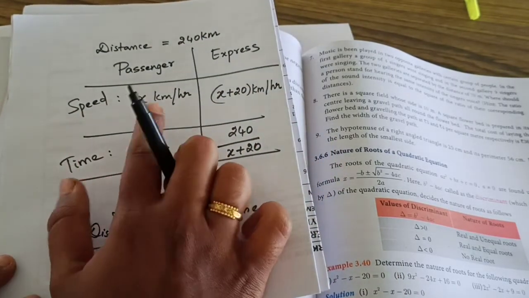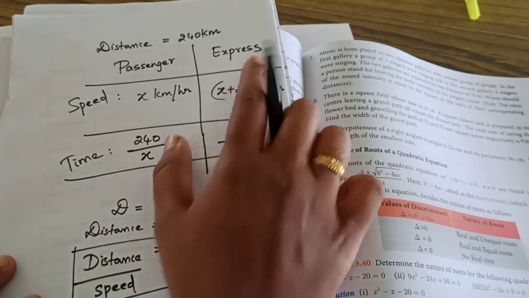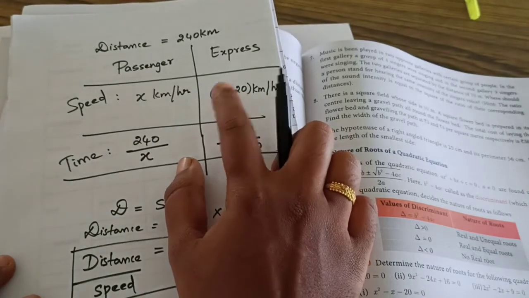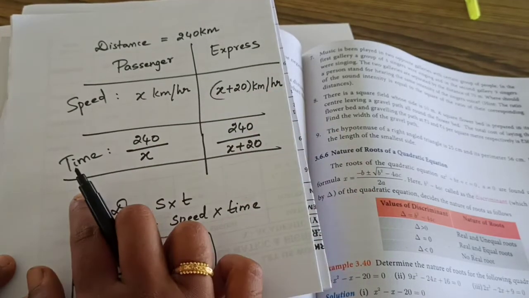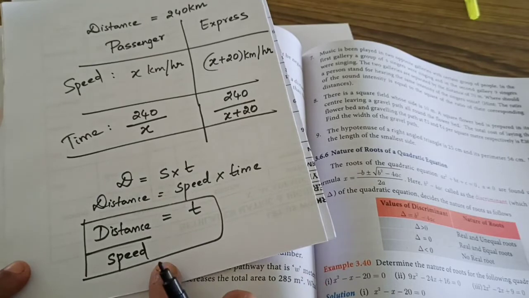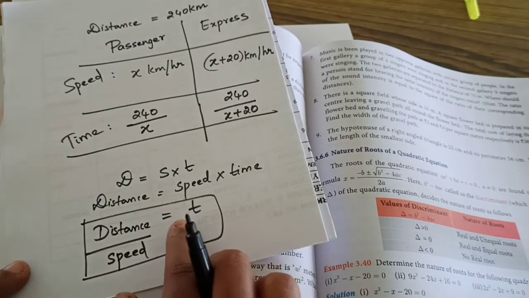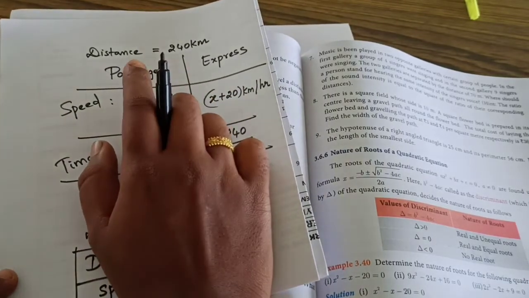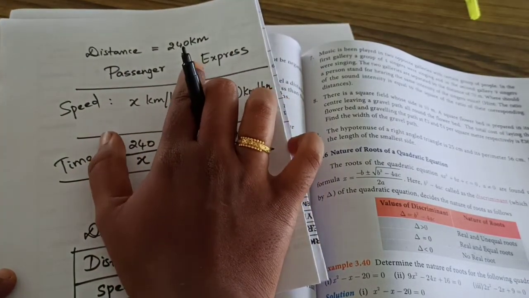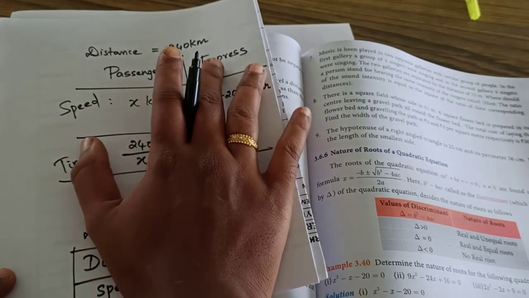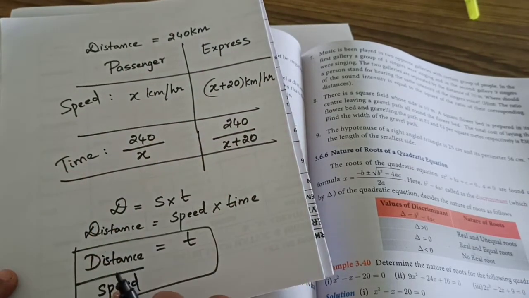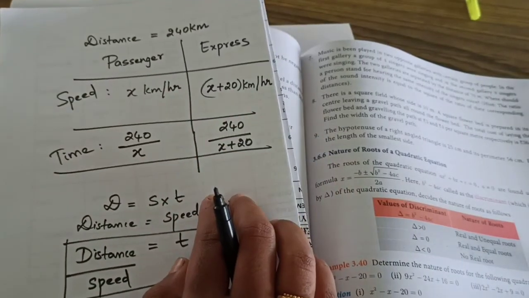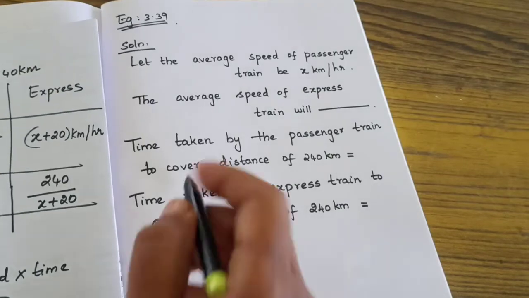The speed we don't know, so we took it as x. But for express train, it will move fast, and the given value is 20 km, so we added that: x plus 20 km per hour. The time we calculated by using this formula: distance equal to speed into time, so time is equal to distance by speed. The distance is the same for Chennai to Viruthachalam, here 240 km. Passenger train also, express train also, the same kilometers only. So 240 by speed, here x and here x plus 20. Okay, shall we solve now? Okay, just fill the data.